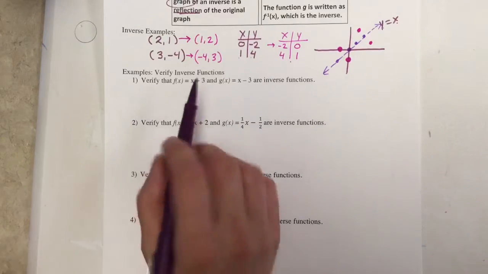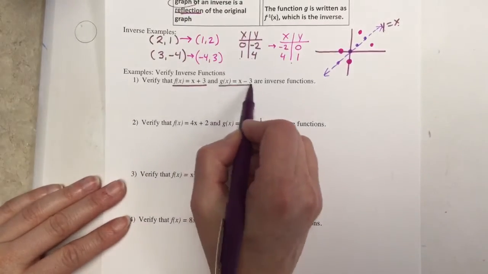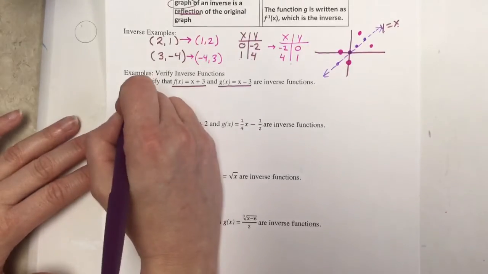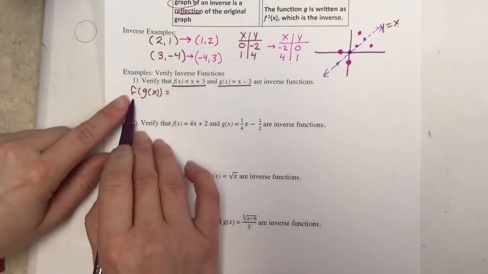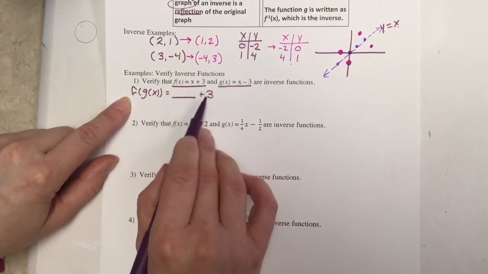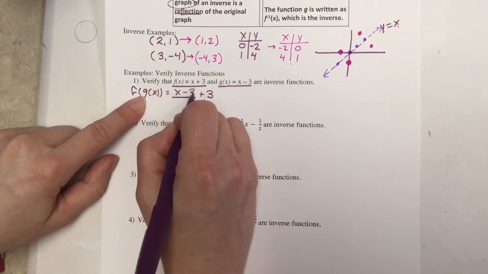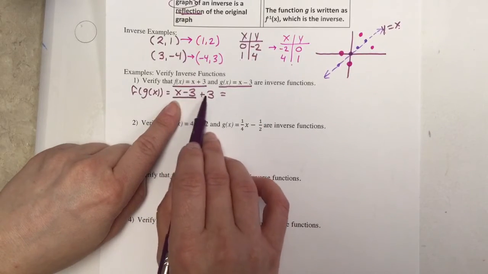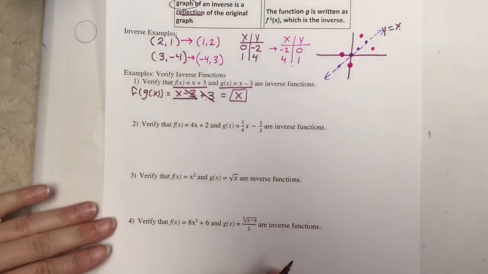Okay, so if I want to verify that f of x, where my function is x plus 3, is an inverse function of g of x, x minus 3, you have to verify using two compositions. So if I take the f function, where x is, I'm going to fill something in, but I still have my plus 3. What I'm filling in is g of x. Now when I go to simplify it, negative 3, positive 3, those are like terms. When I add them together, I get a 0, so it's just x.